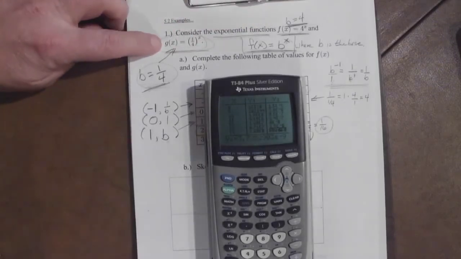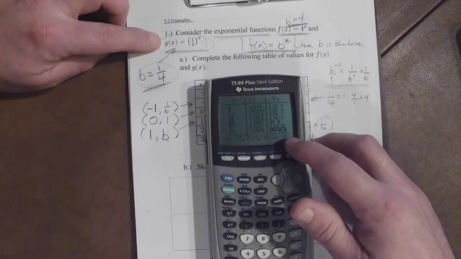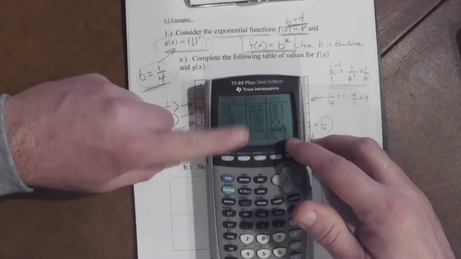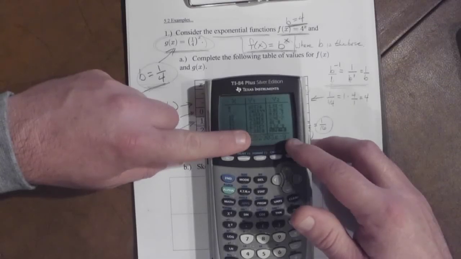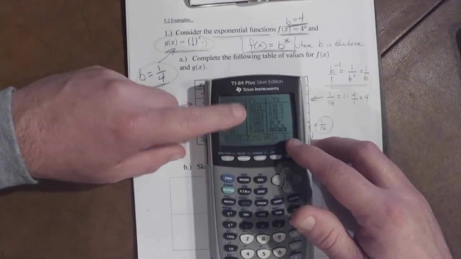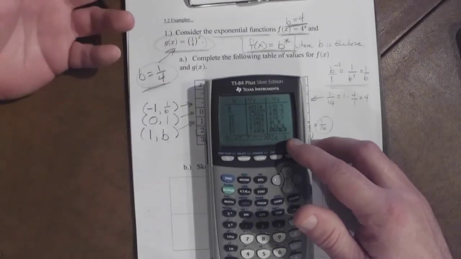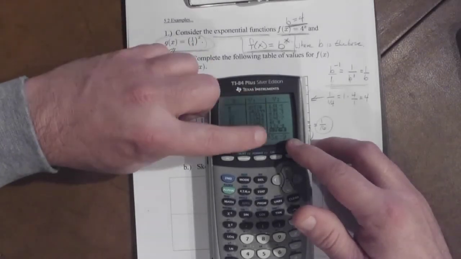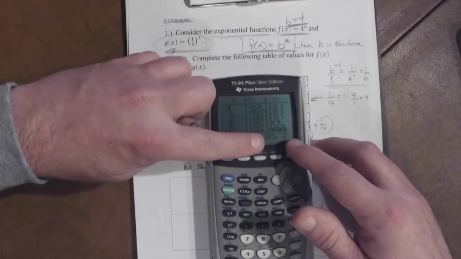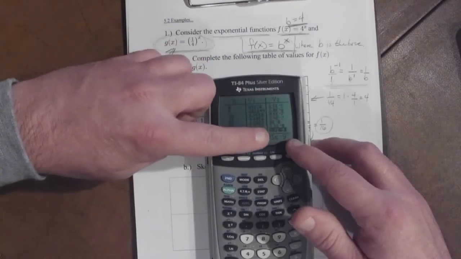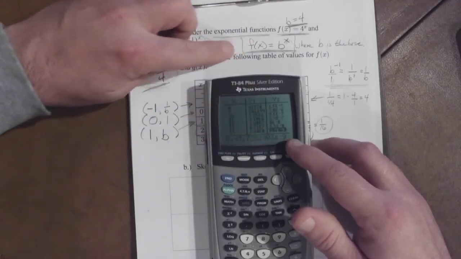This function g of x is illustrating exponential decay, whereas function f of x is illustrating exponential growth, right? Growth illustrates the values of your outputs growing exponentially, whereas exponential decay is illustrating the outputs of your function decreasing exponentially, decreasing in this basic form towards the value of 0.